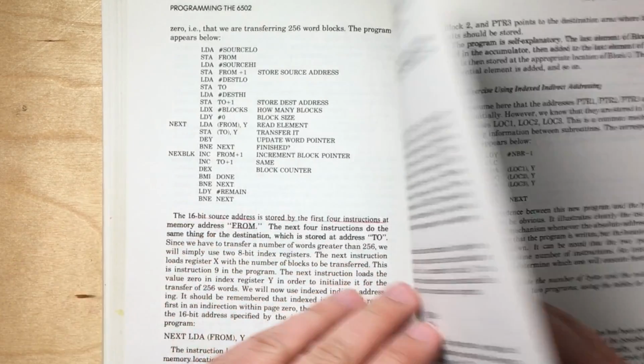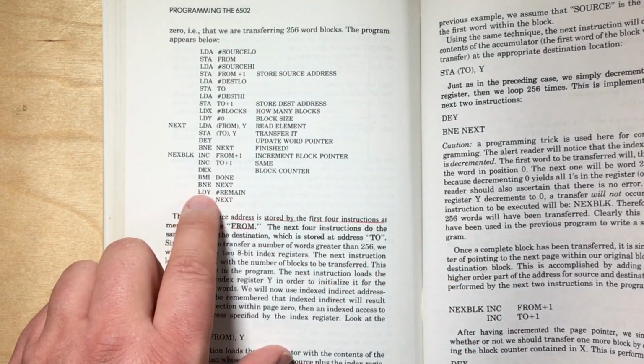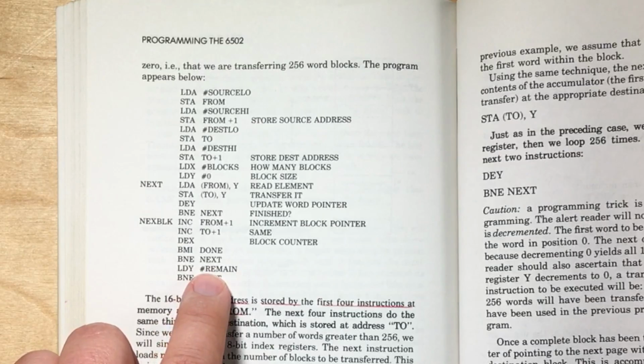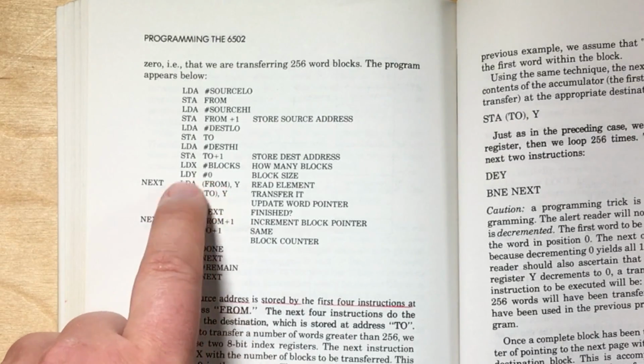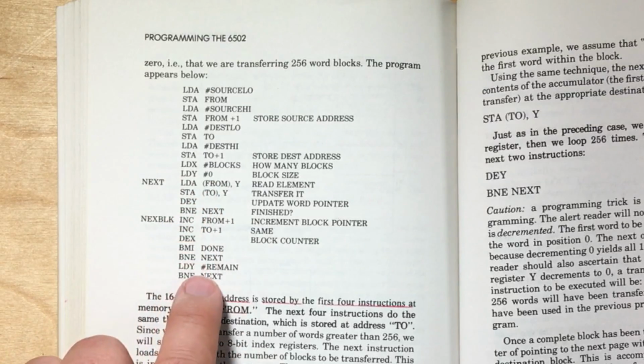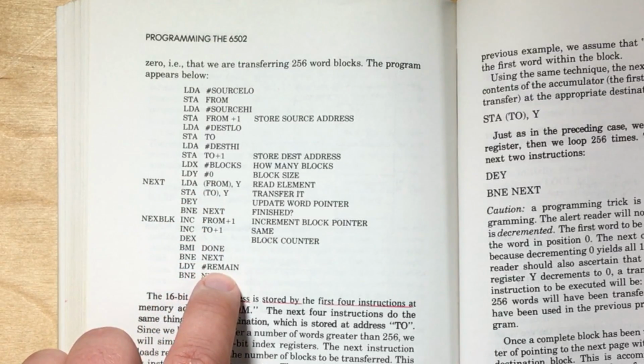So this is what I thought was kind of clever, how he was able to reuse the Y register, like he was able to reuse this code by inserting a different value of Y in.